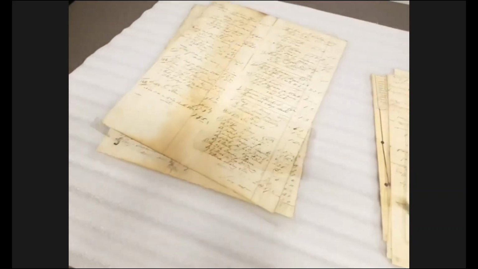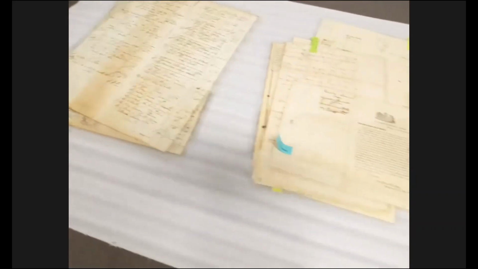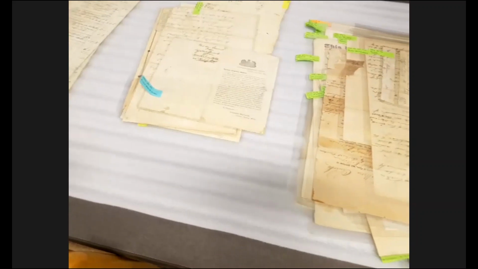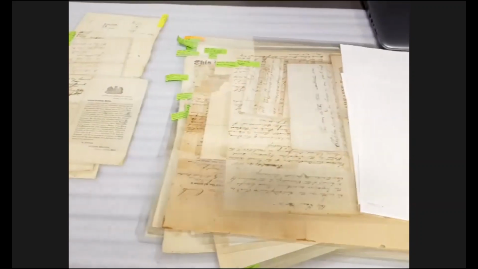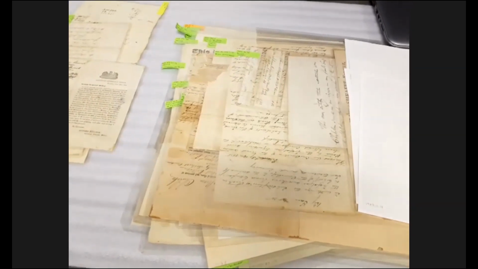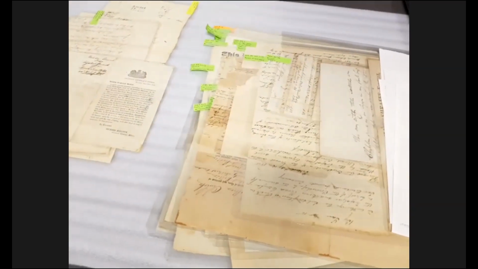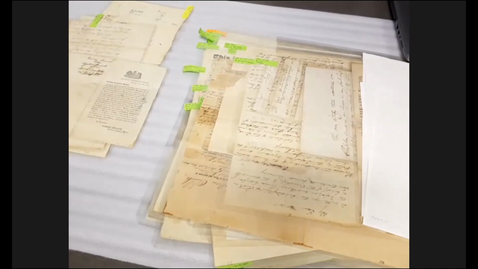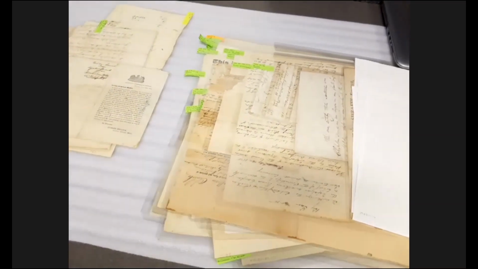So we have everything here from business papers to militia announcements to agreements to ledgers. Somewhere in here, I have documentation declaring William Chisholm to be the postmaster here of Oakville.